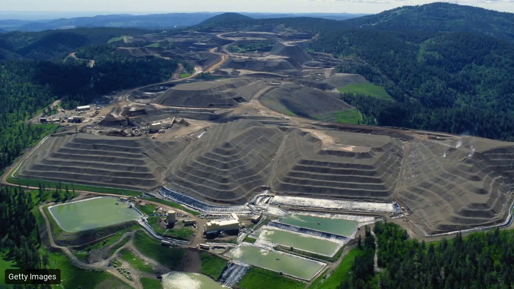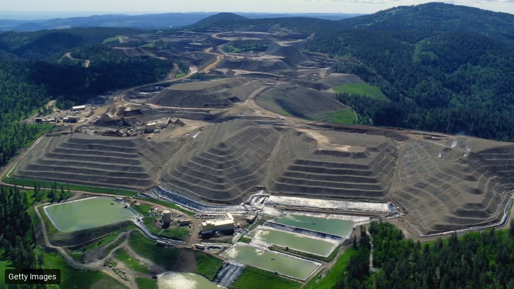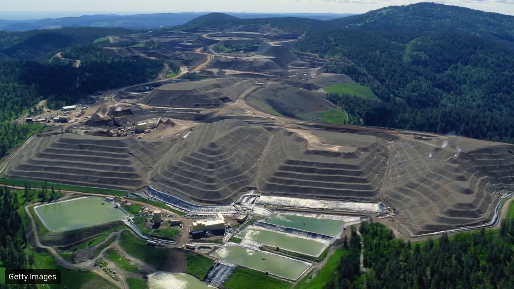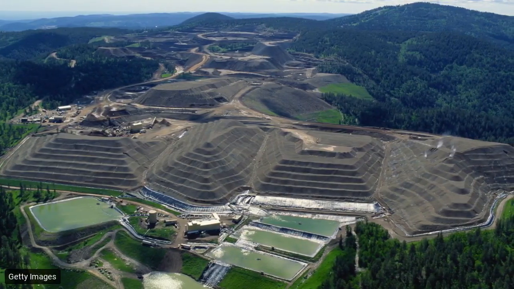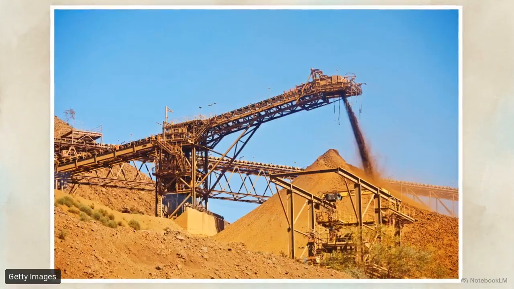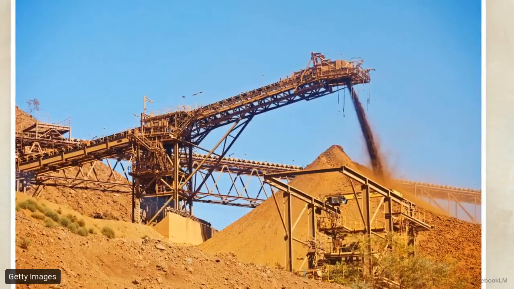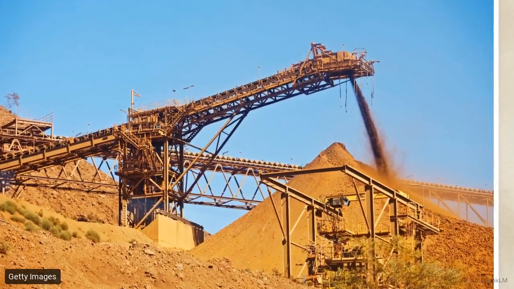Modern gold recovery operations require immense physical footprints. These terraced mounds are the result of constant stacking and containment across hundreds of acres. Conveyor systems run around the clock to stockpile crushed ore, layering reddish-brown rock into mountain-sized heaps.